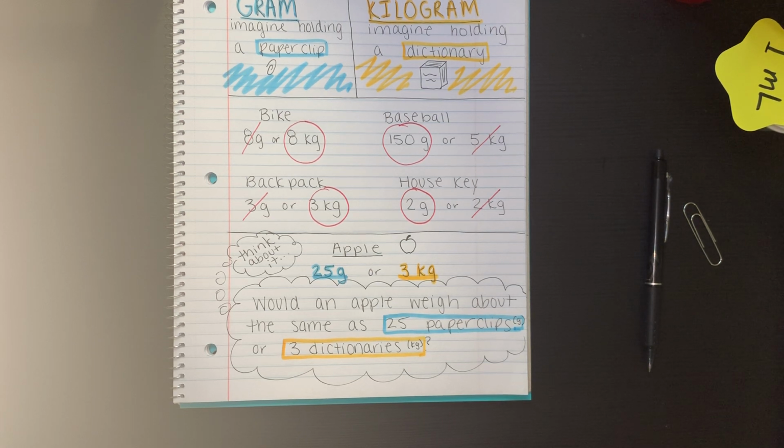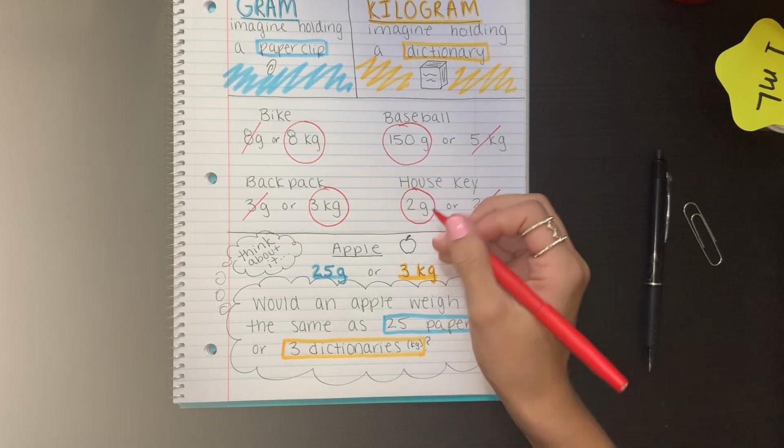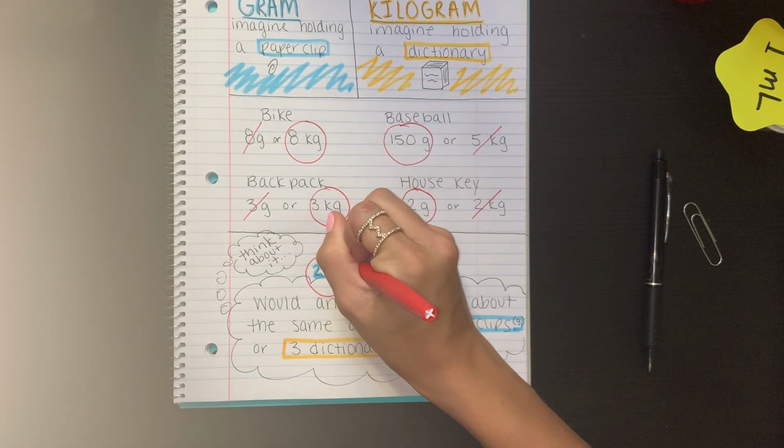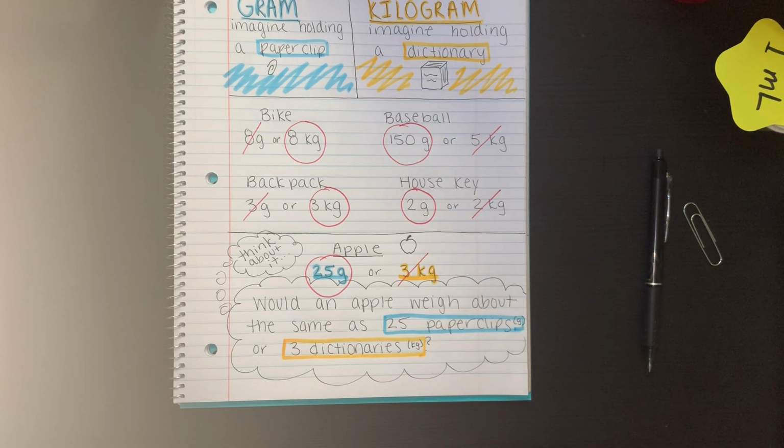So I'm thinking that 25 paper clips sounds like it could make sense, or 3 dictionaries. So that just sounds like it would be too much because it's only 1 apple. So I'm going to cross off the 3 kilograms and circle the 25 grams. So I hope that kind of helps with breaking down how you would compare the two.